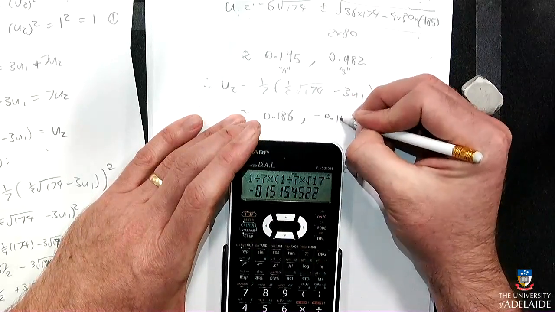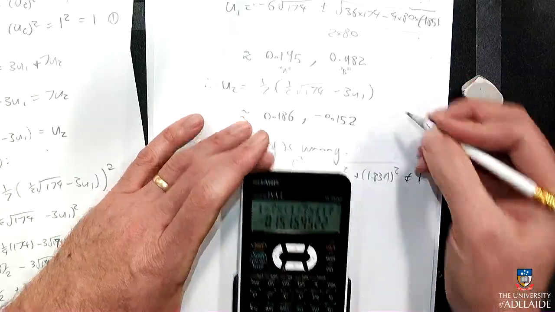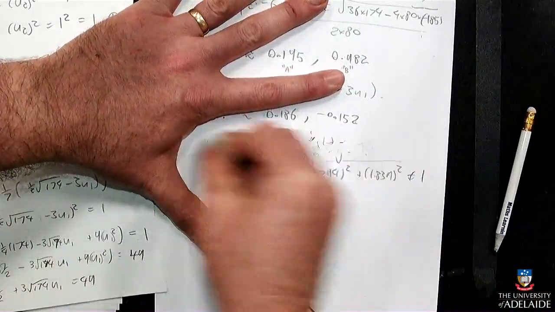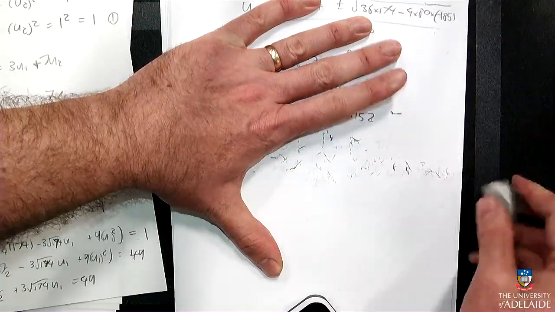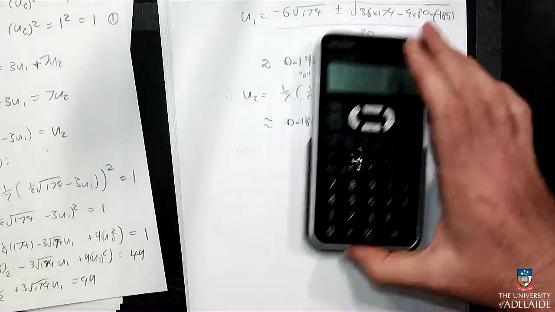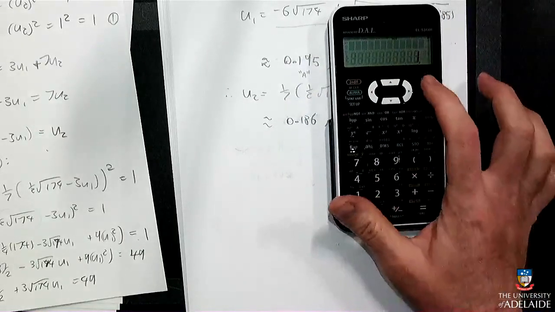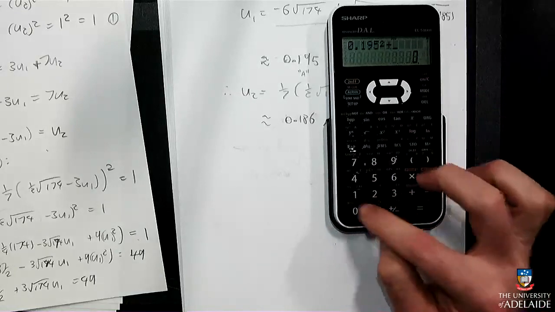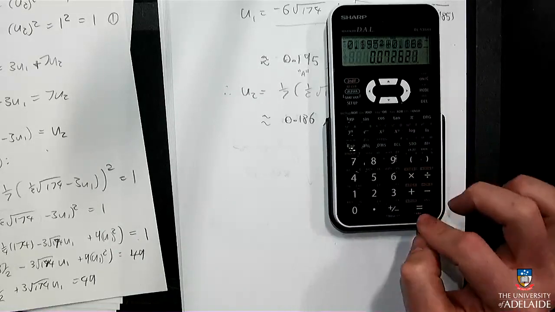Minus 0.151152. All right. Let's just check if things are working correctly now. 0.195 squared plus 0.186 squared.